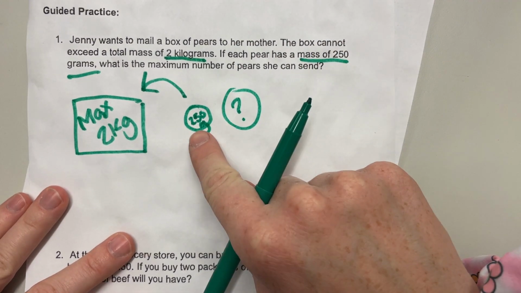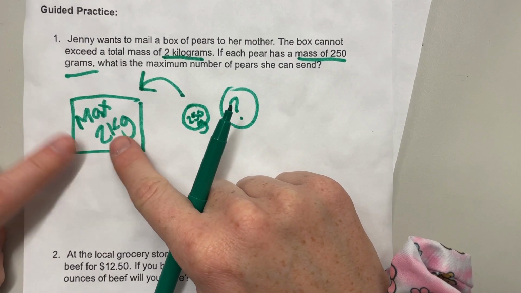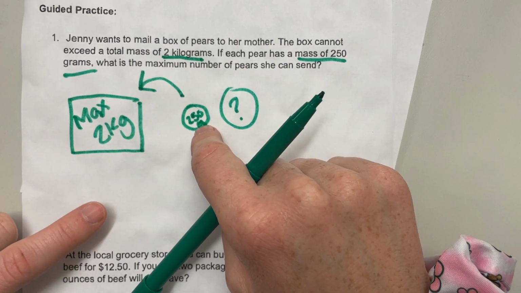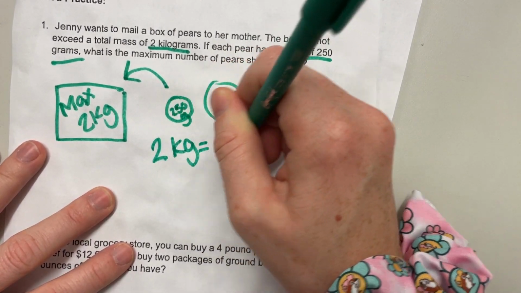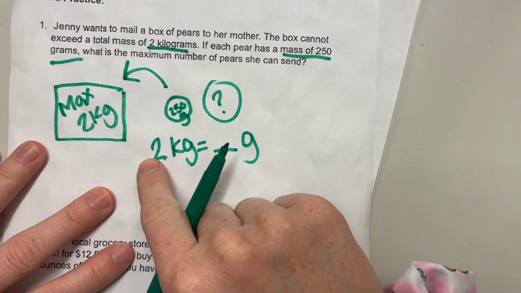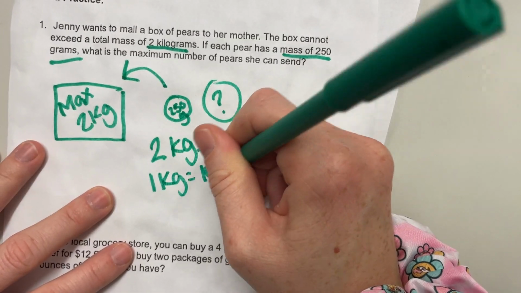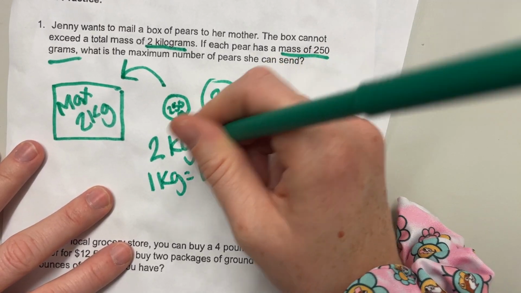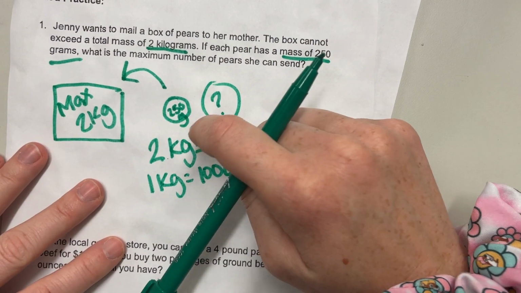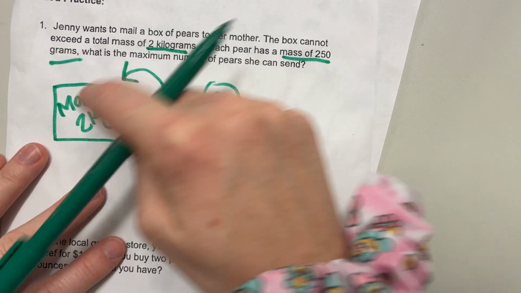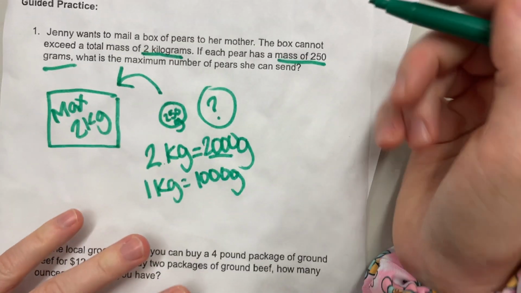So because the pears are in grams, I wanna convert this mass to grams. So I wanna know 2 kilograms equals how many grams? And I know that 1 kilogram equals 1,000 grams. So now I know that 2 kilograms equals 2,000 grams. So how many 250s can I put in to get to 2,000?